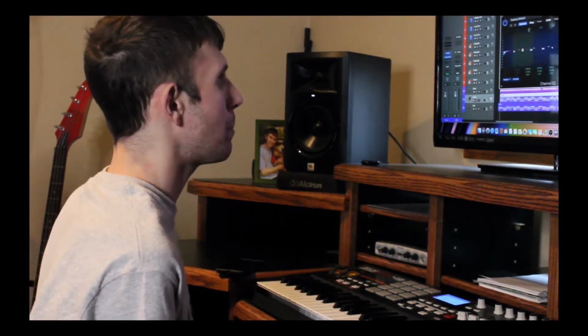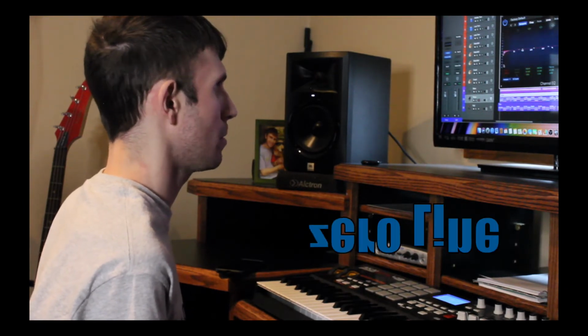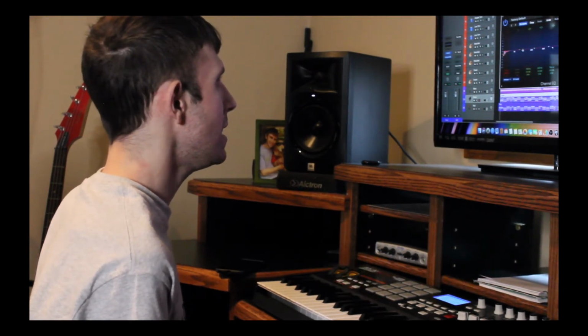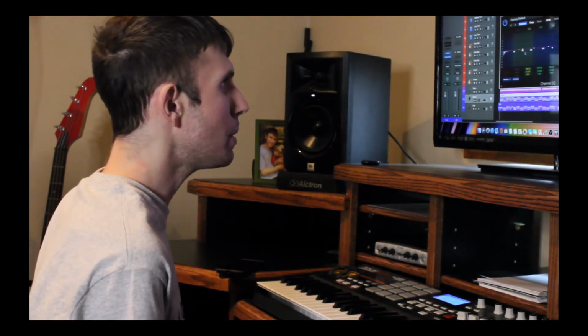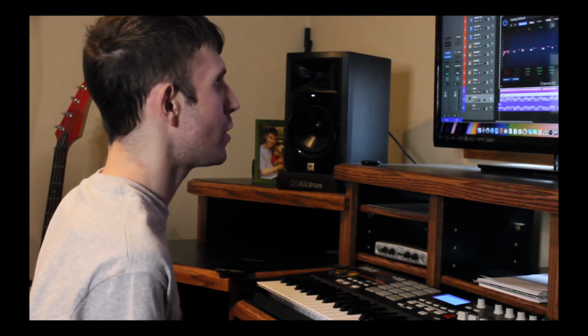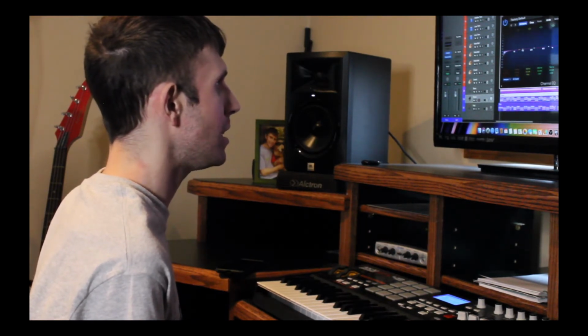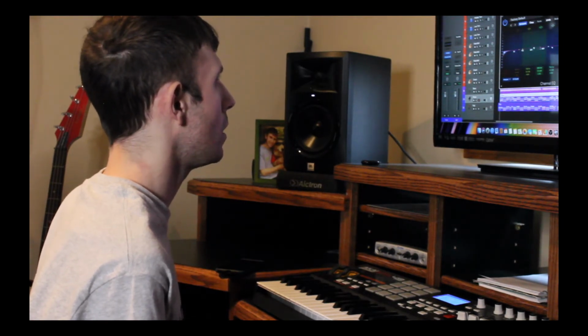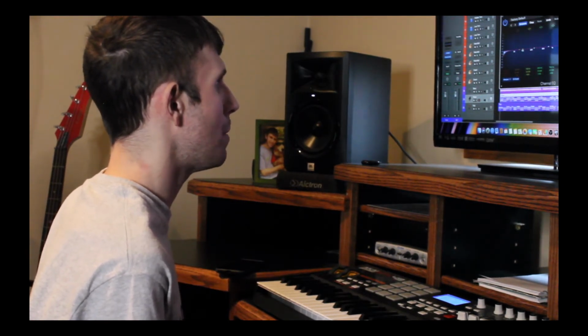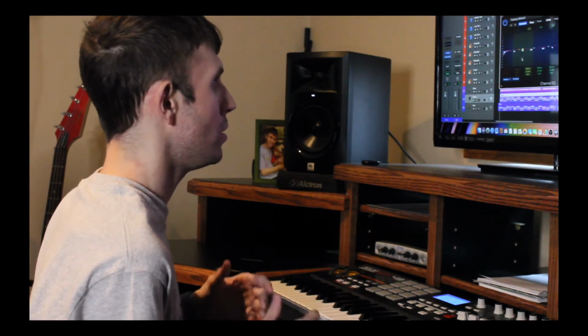So the first thing I'm going to start with is the 0 line. Now, this is the 0 line right here. The 0 line is what you're going to use to boost or cut your EQ knobs. Now, these little dots are your knobs. And what they are is the bands that you're going to use to cut or boost your frequencies.